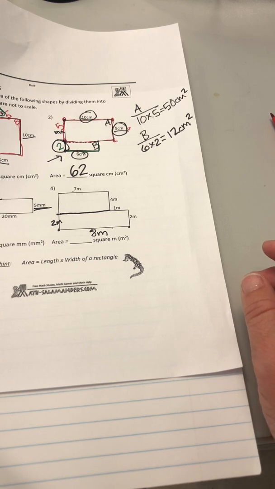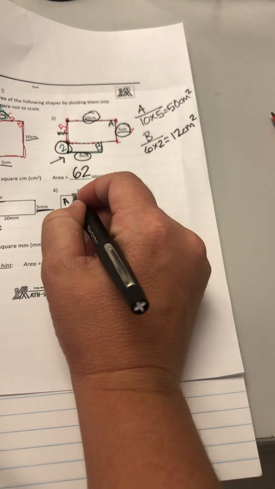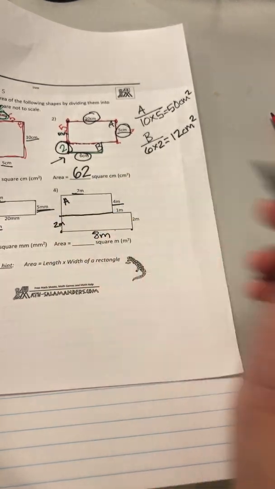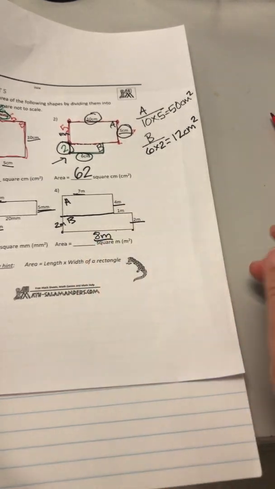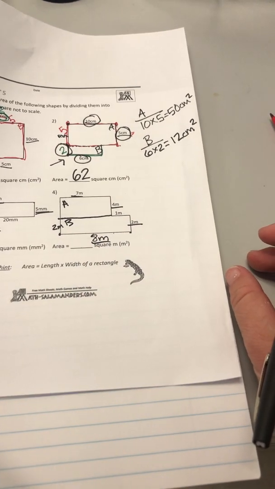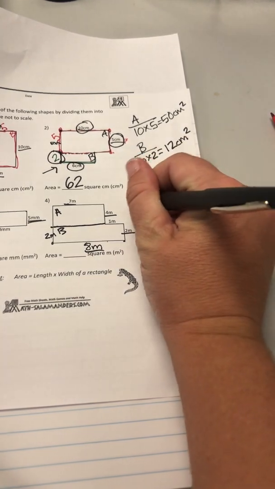I don't have a length and a width for both of my figures. This is figure A. Figure A is a 7 by 4. Figure B is a 2 by 8. Do I have a length and a width? Yes. So now I can do area for each figure.